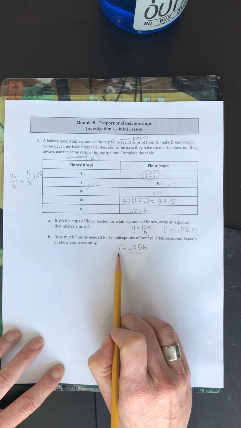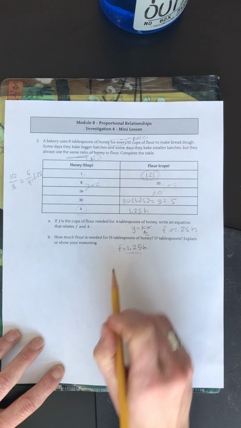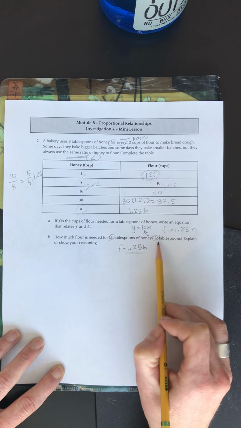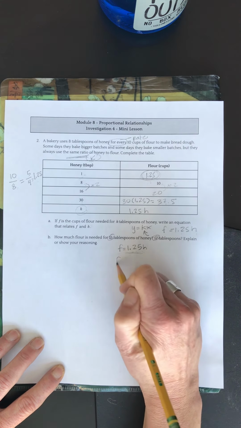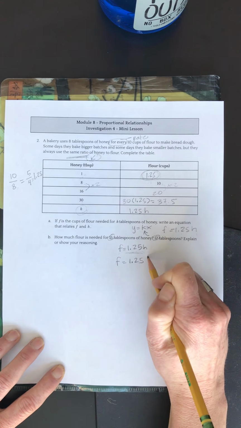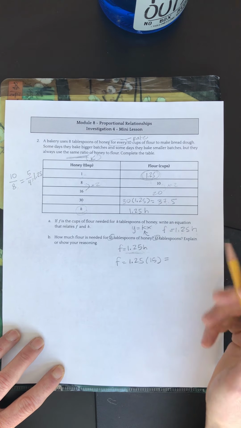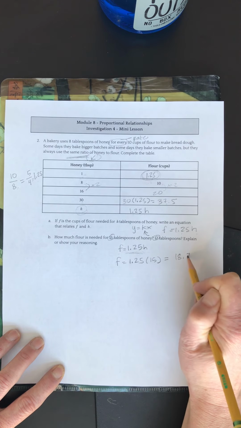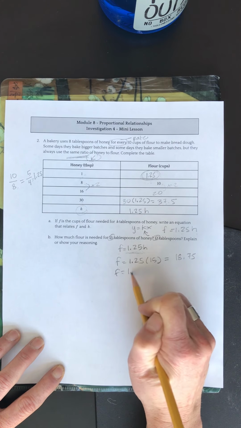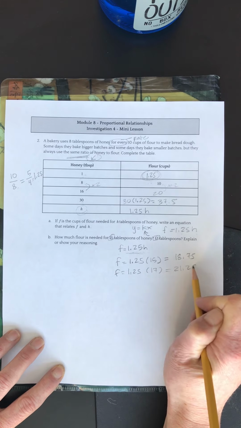So I know my equation here is F equals my constant of proportionality, 1.25, times H. So now I can simply plug this number in for wherever I see H. And so I might write this like F equals 1.25, my constant of proportionality, times 15. And then again, I'm fine if you use a calculator for that, 18.75. I can also do it for this next one, 17 tablespoons. 1.25 times 17 is 21.25.